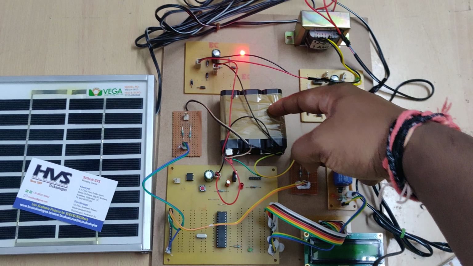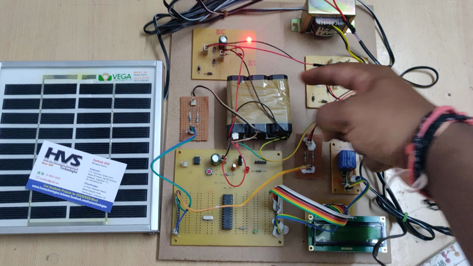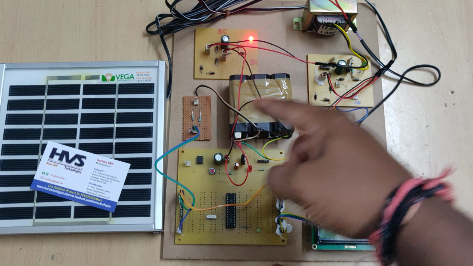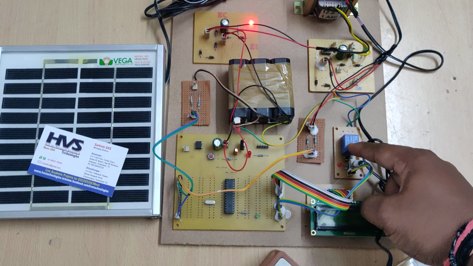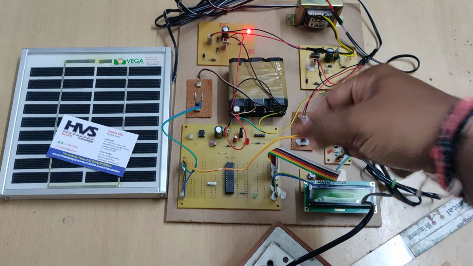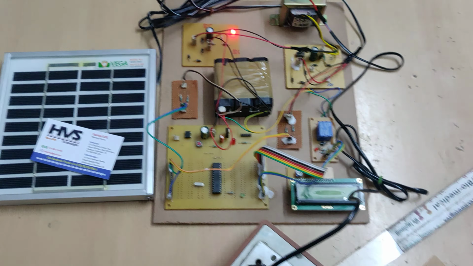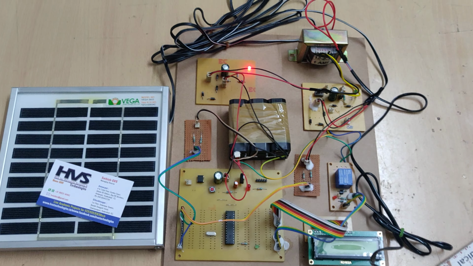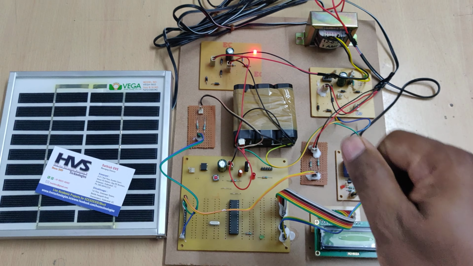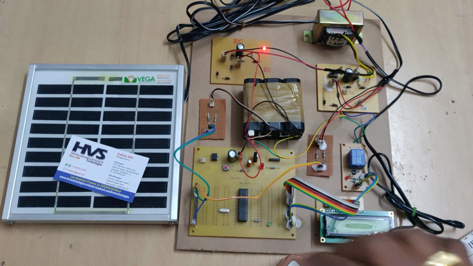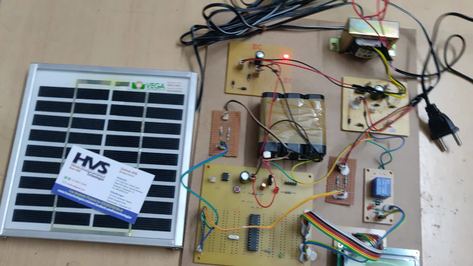So here I am charging the battery directly from the charging circuit, but here we are charging the battery from the solar panel to the charging circuit, through the relay to the battery. So this is the charging flow from the solar panel to the battery. Based on the voltage available from the solar panel and the charged voltage inside the battery, we are controlling the charging circuit through this electromagnetic relay. So now let us see the demonstration.